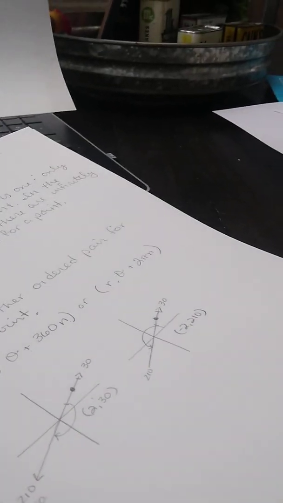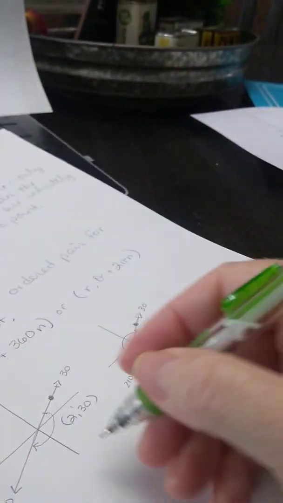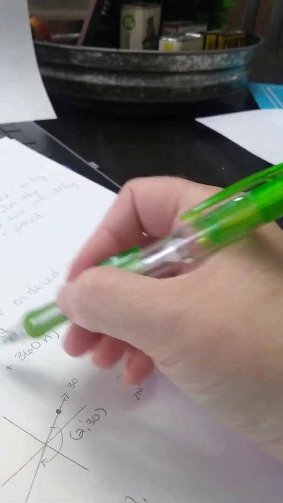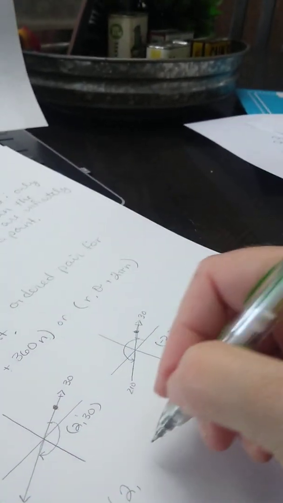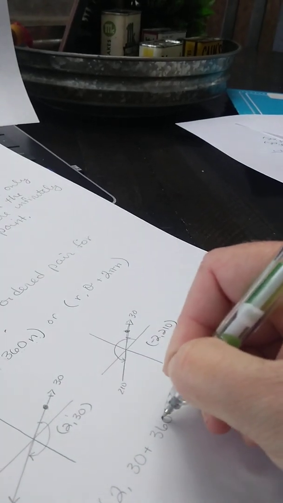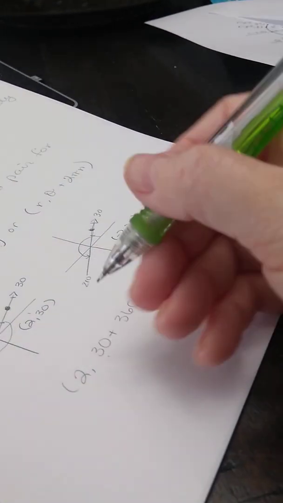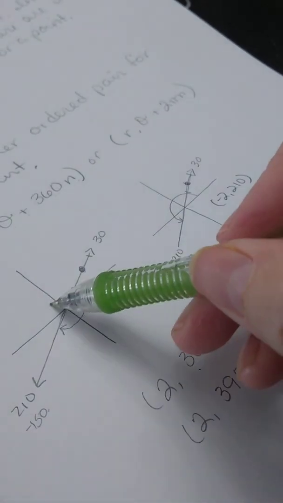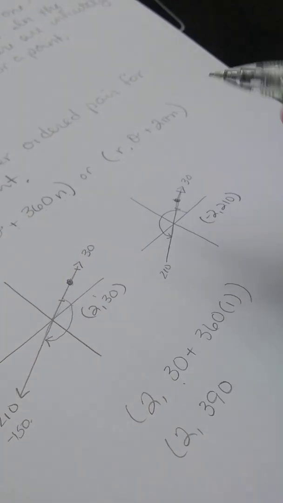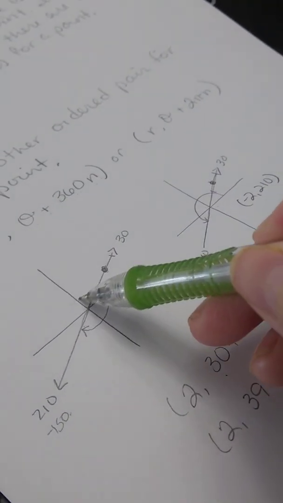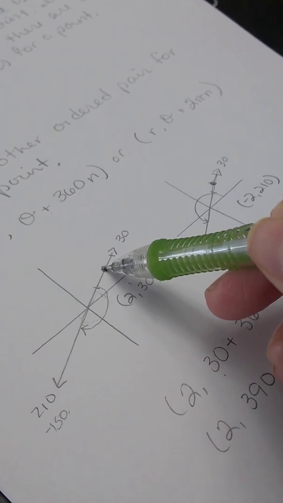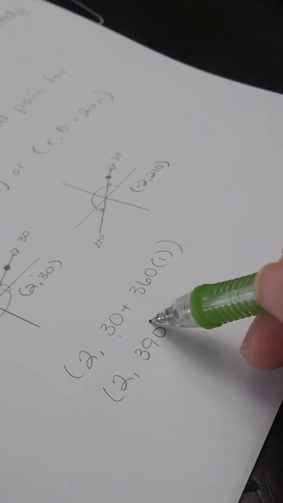Okay, so for example, if I did 2, my r is 2, and then I could have did 30 plus 360 times 1. All right, I could have just did 30, that would have been 1, but made another one by doing 30 plus 360. So another ordered pair would be 2 and 390. 390 means I would go all the way around 360, then 30 more, and then out 2. Okay, let me do that again. All the way around, that's 360, then 30 more, then out to 2. So see, that's another ordered pair that I could have used.